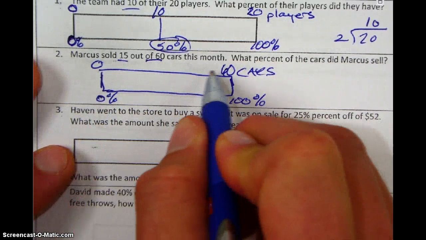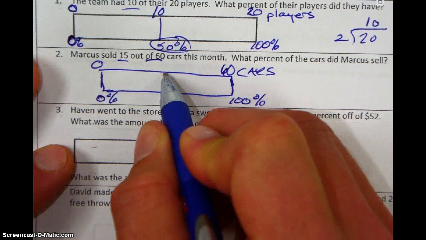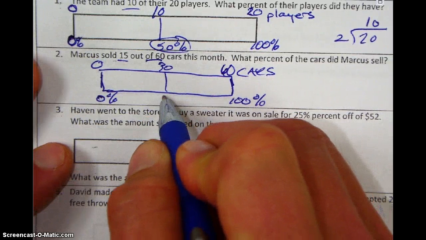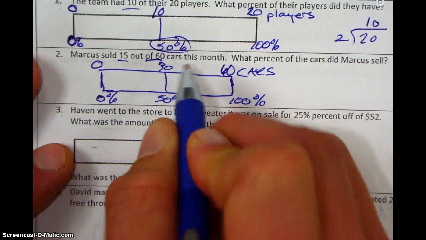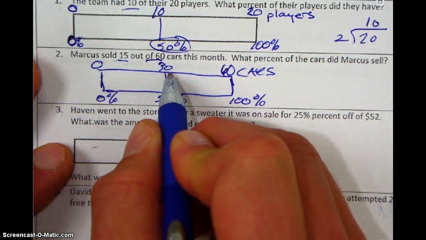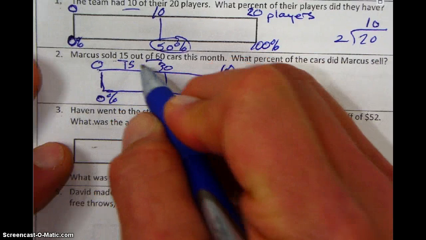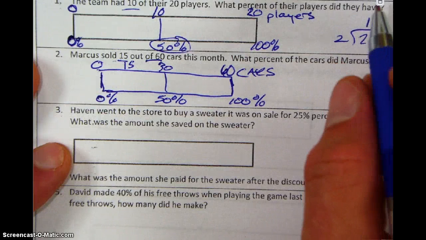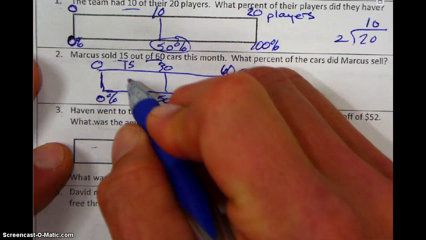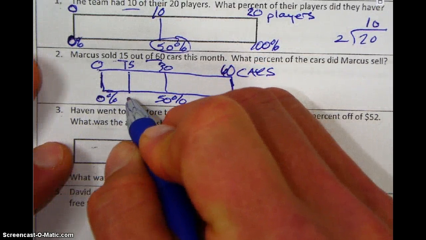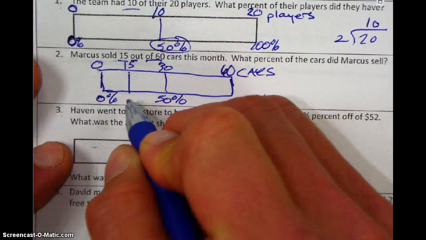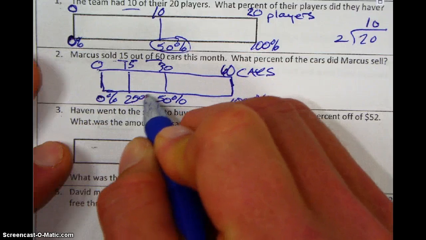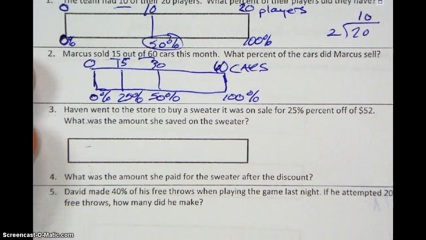If we have 60 here, what's half of 60? 30. So 30 is how many percent? 50%. Now, 15 is between 0 and 30. Zoe? Half of 30. 30 is 50%. How much is 15 cars? Half of 50%. 25%. Okay.